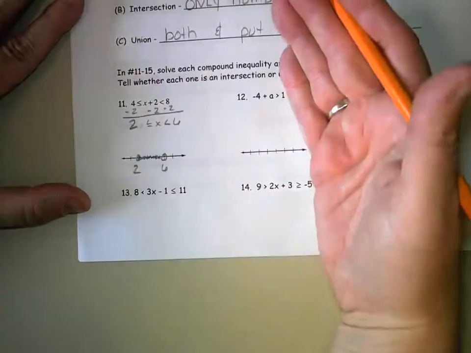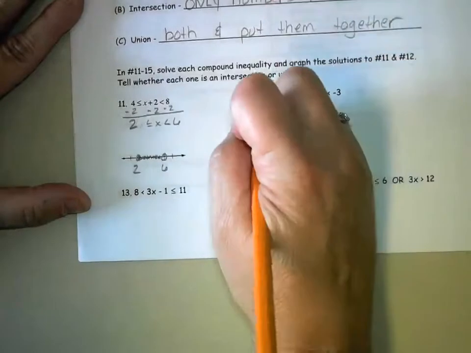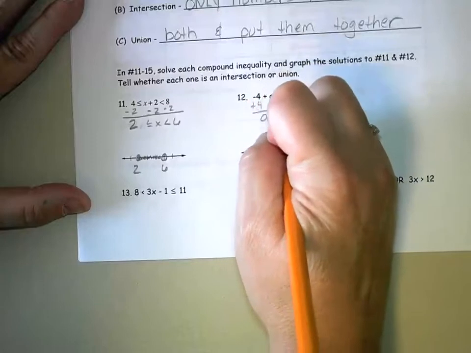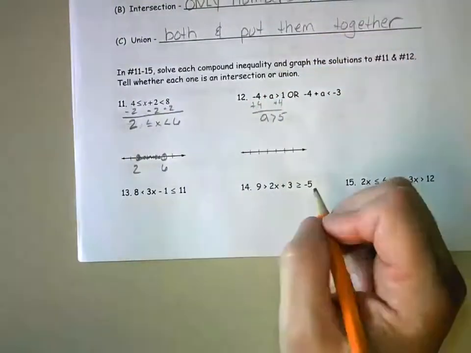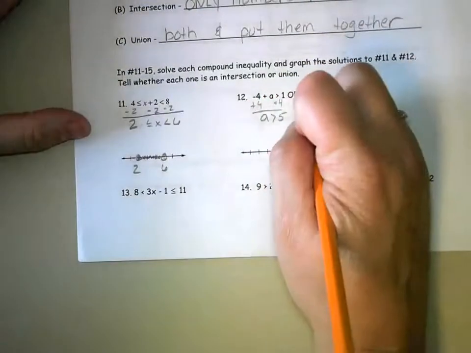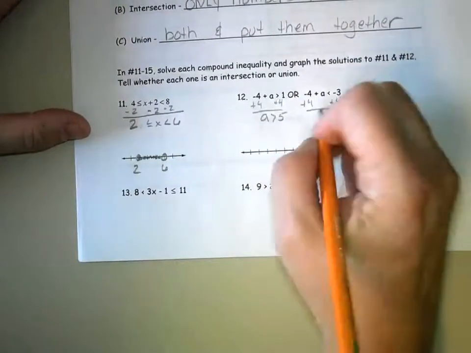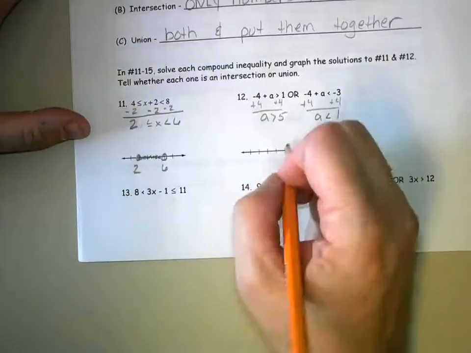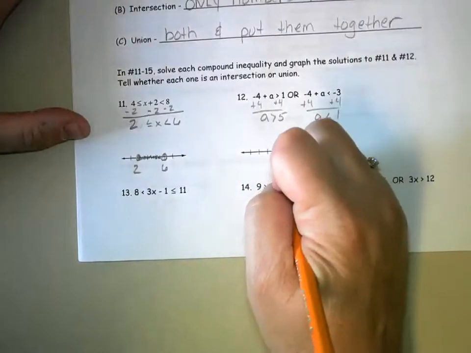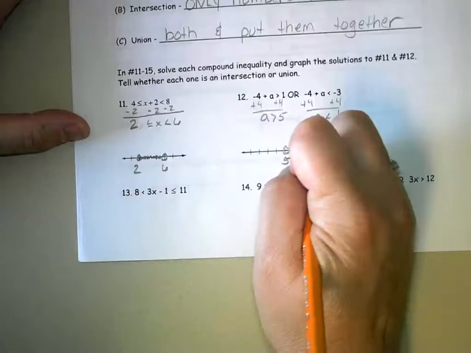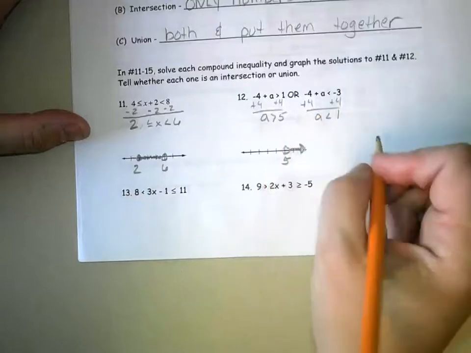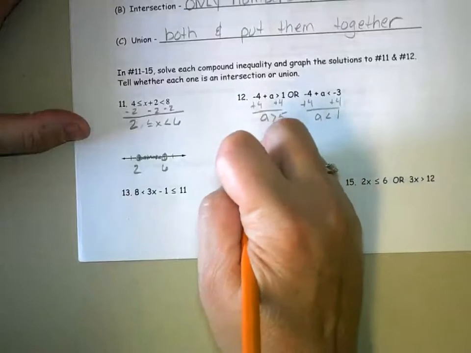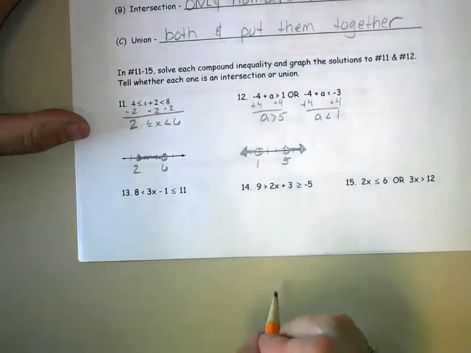Number 12, first we solve this one. Add 4 to both sides, and that becomes a is greater than 5. And over here, that becomes a is less than 1. So a is greater than 5. It's going to be all these numbers here that are bigger than 5. And a is less than 1. It's going to be all these numbers here that are less than 1.